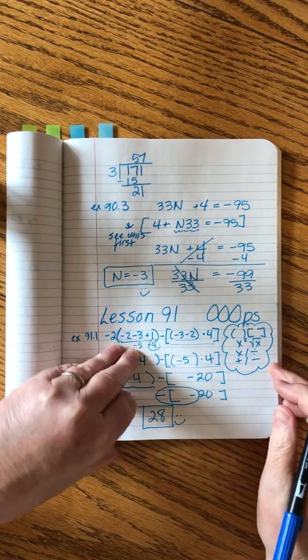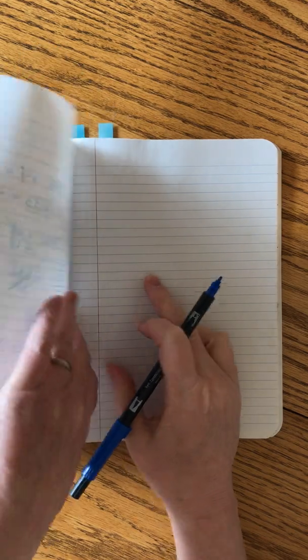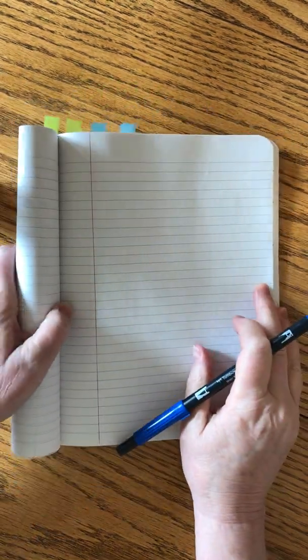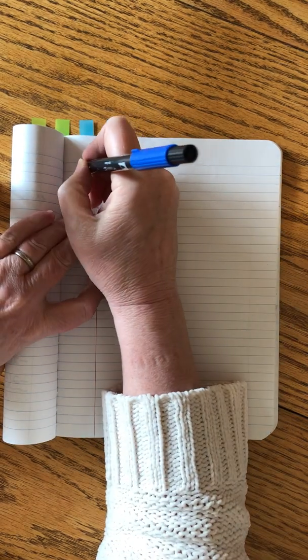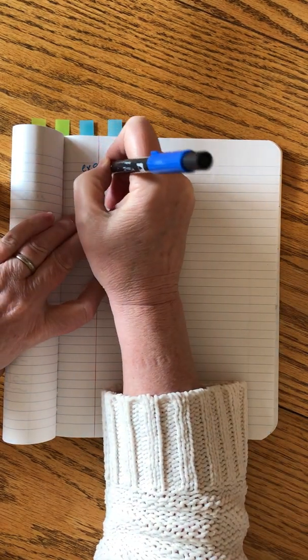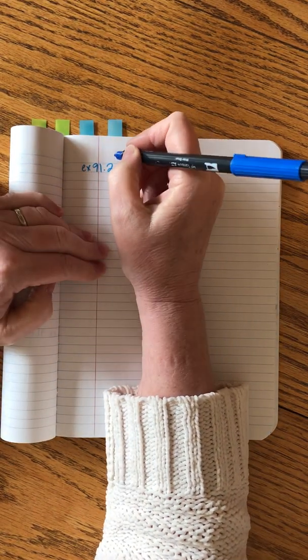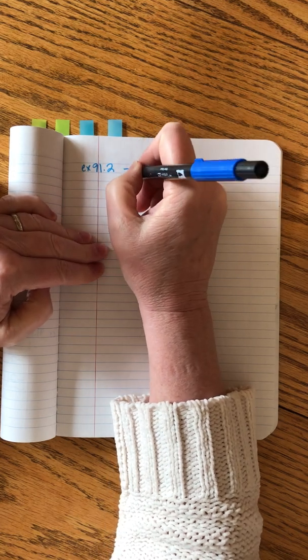All right, one more. The most annoying part of these problems to me is copying them because they're so long. And it's so easy to make mistakes. 91.2, ready? Simplify, again, is our instruction.